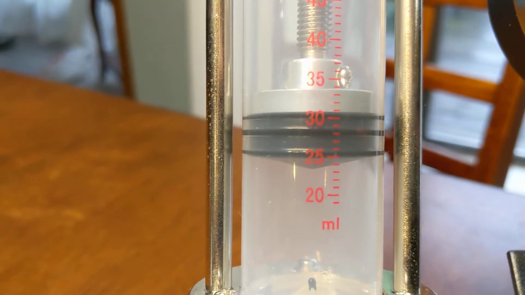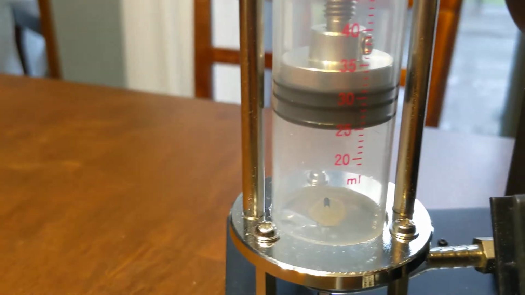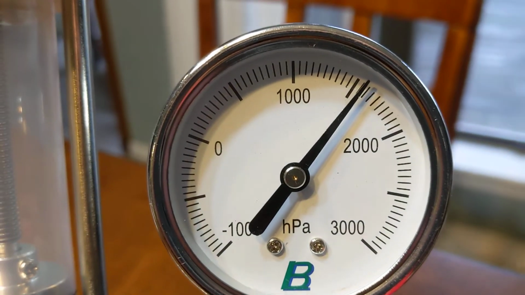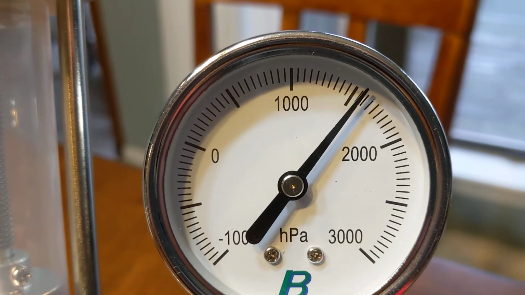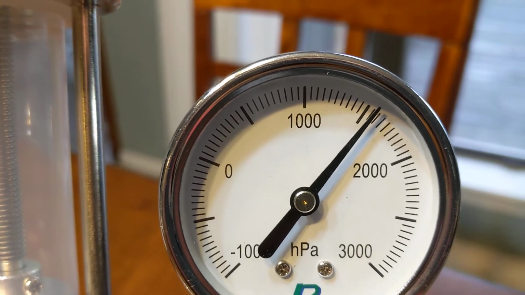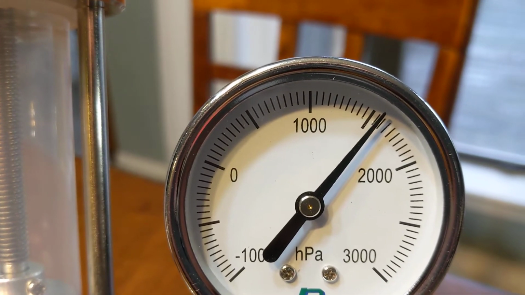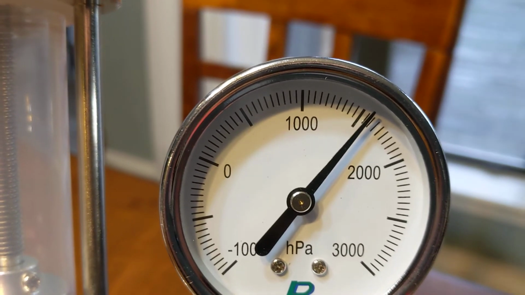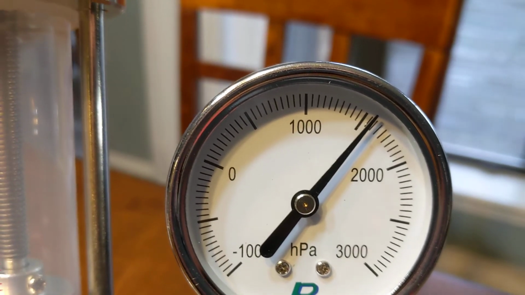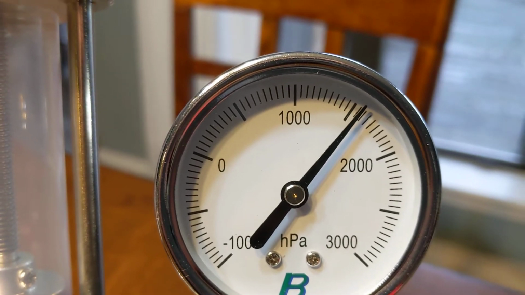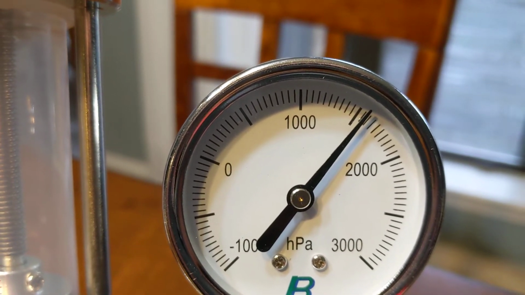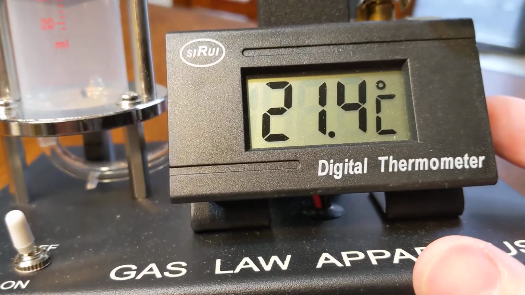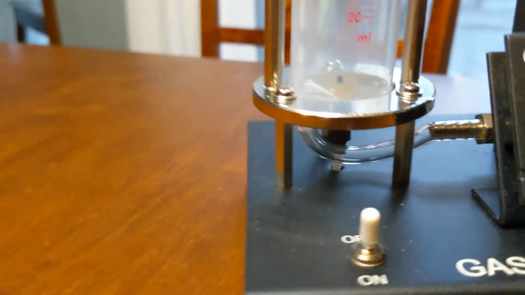So now we're at 25 mils. We are at a little over the first mark, actually about halfway between the first and second mark after 1,500. So that would be 1,575, I guess. 1,575 with 21.4 as our temperature.